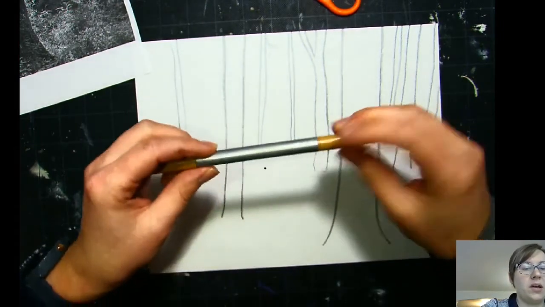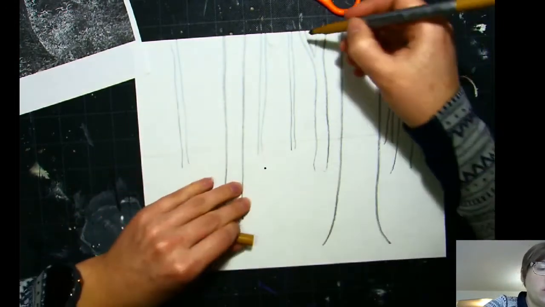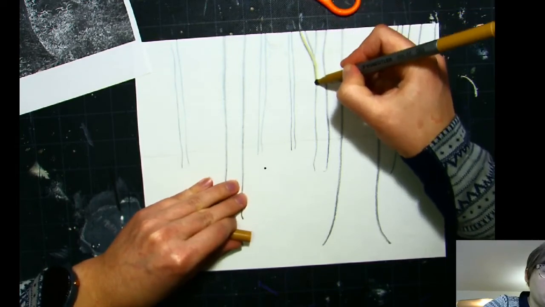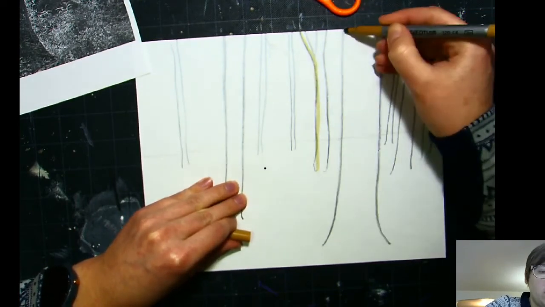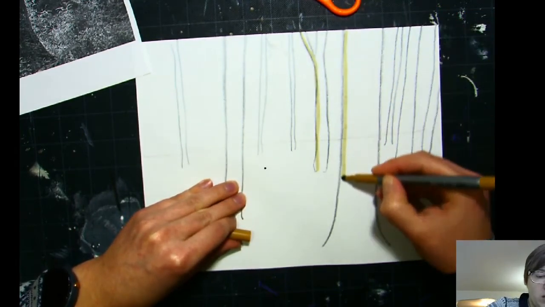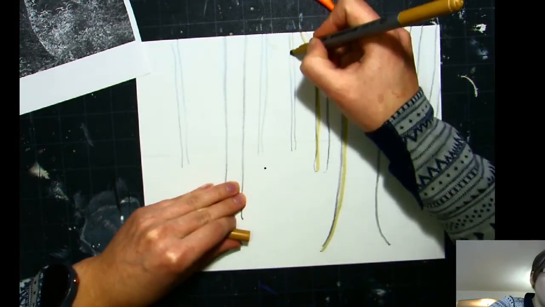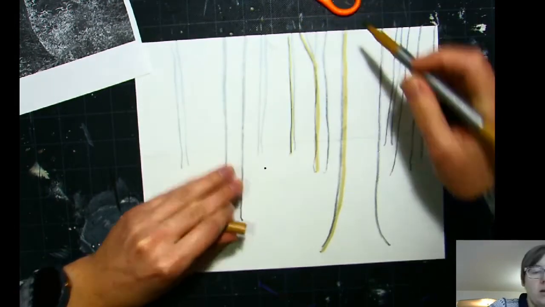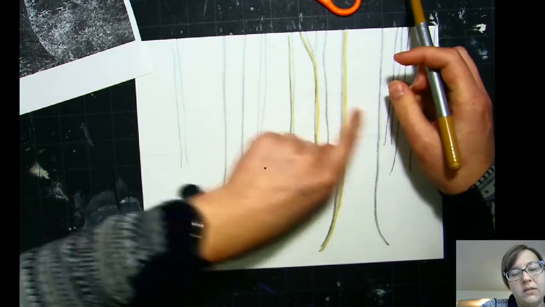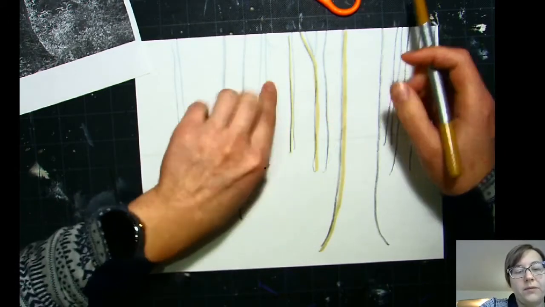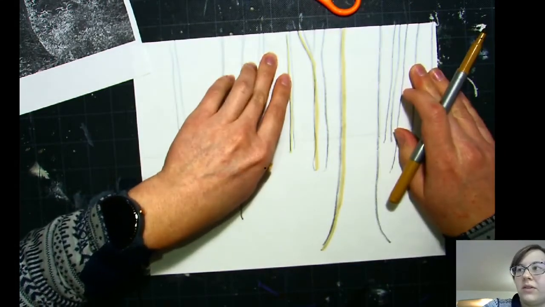So I'm going to see if I have a marker here that would be a good highlight color. So it's going to be a super light color coming in on the sides of these trees. And they're all going to be on the left-hand side of the trees that are on this side of the sun.